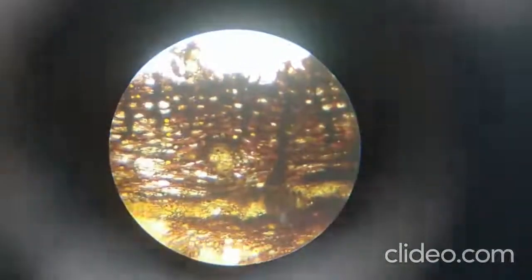Now this is the second section, stained with iodine. When we stain the section by using iodine solution, the starch grains which are present in the cells get stained blue in color. So you can see the dark part, blackish blue part, which is due to staining of iodine.